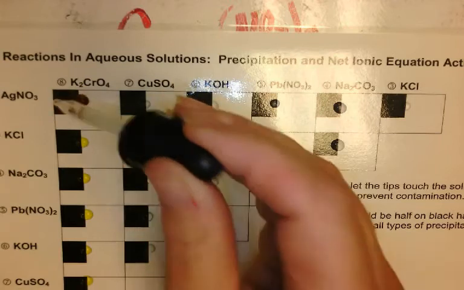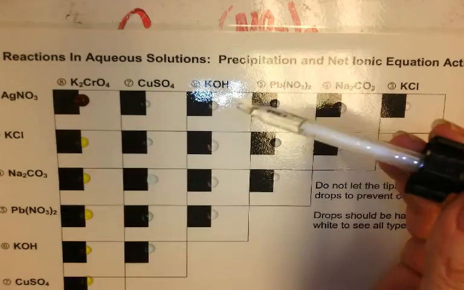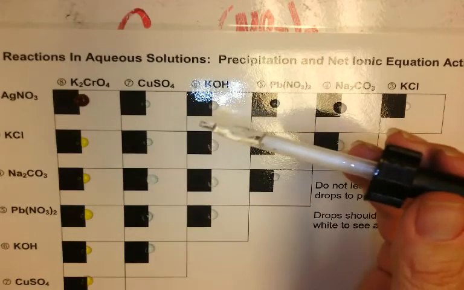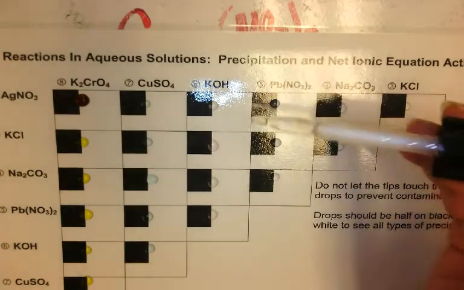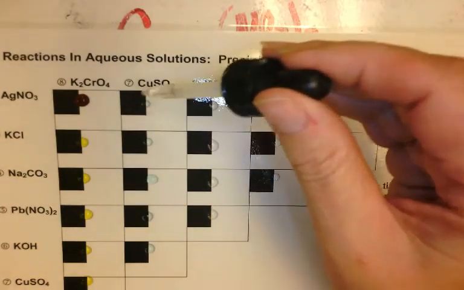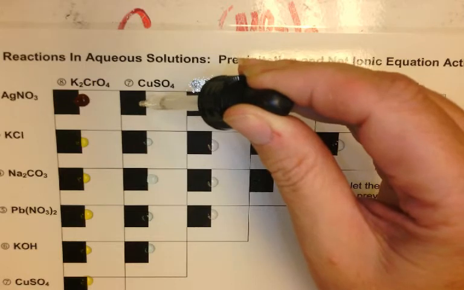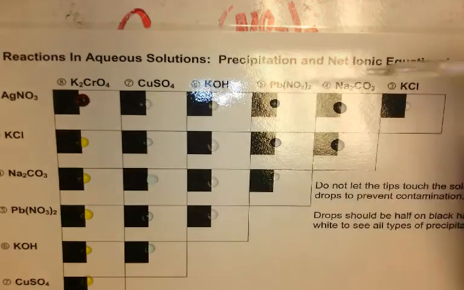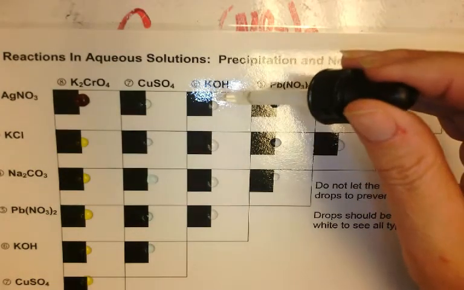Okay, so here we have a color change. It turned purple, and it's definitely cloudy. It's going brown now, so kind of a brownish precipitate for sure. Silver nitrate reacts with a lot. Okay, here's with copper nitrate, and it stayed clear on both sides, so I have no precipitate there.